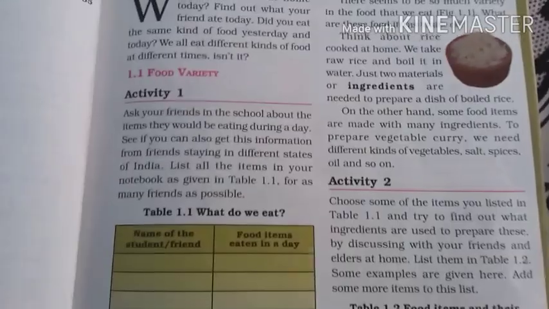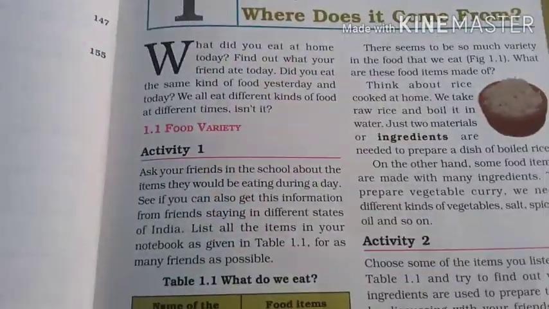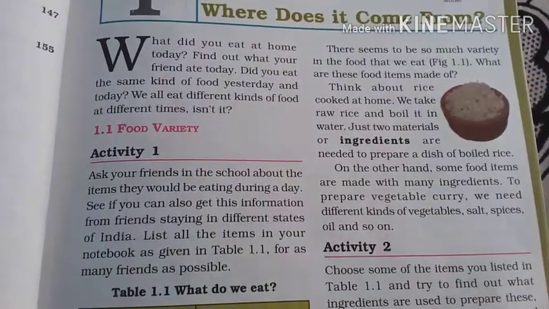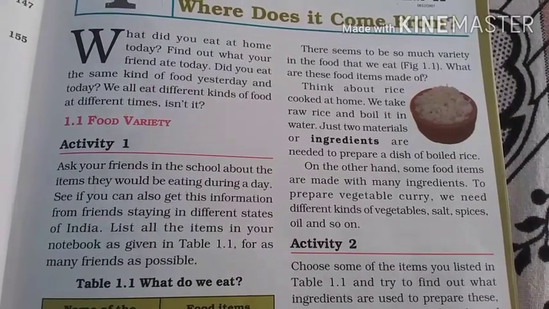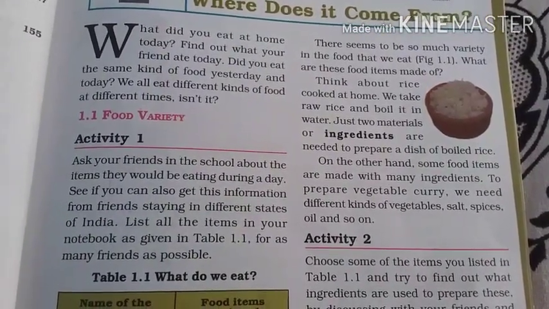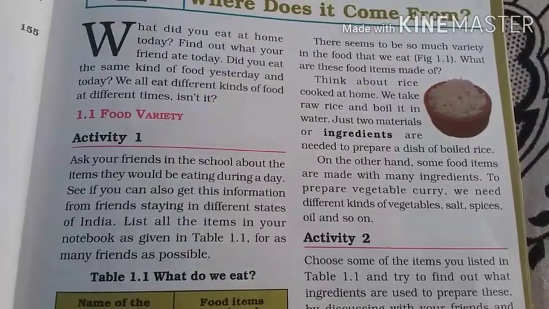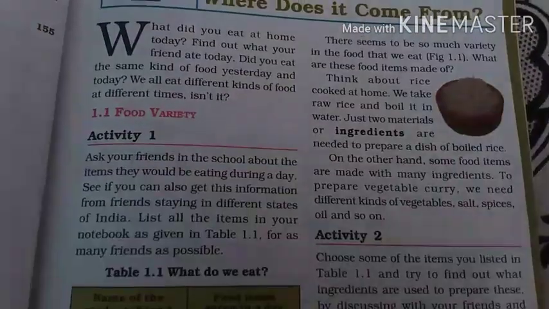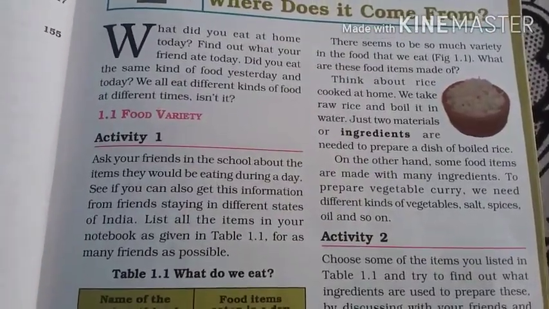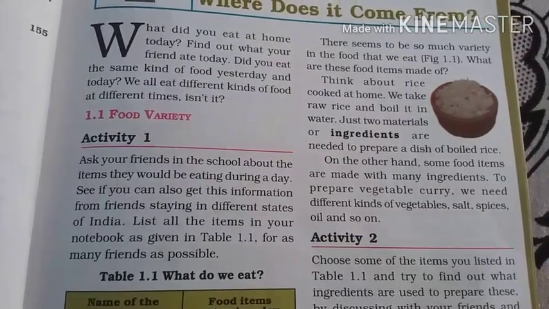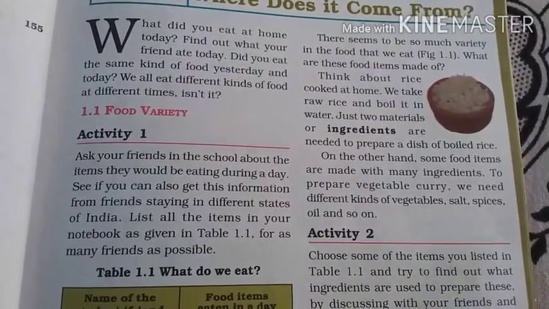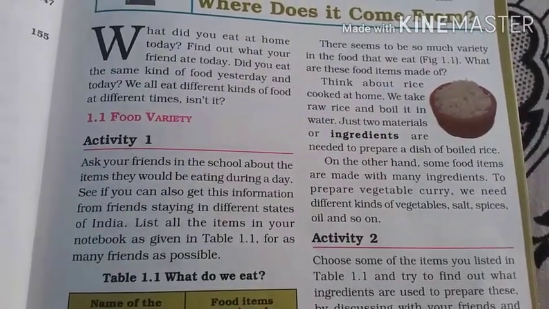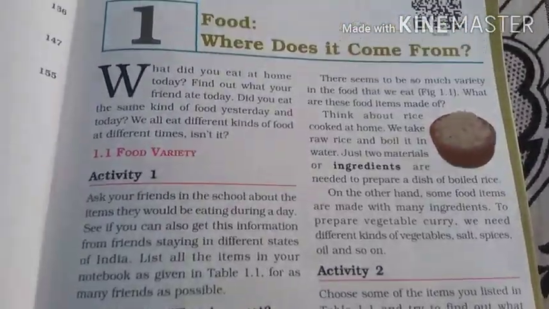So you can fill this table. Now tell me about the different varieties that you eat. For example, think about the rice cooked at home. We just need different items to, these are called ingredients. For example, to prepare vegetable curry, we need different kinds of vegetables, salt, spices, oil, and so on.